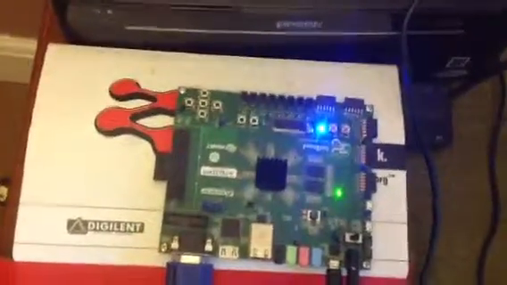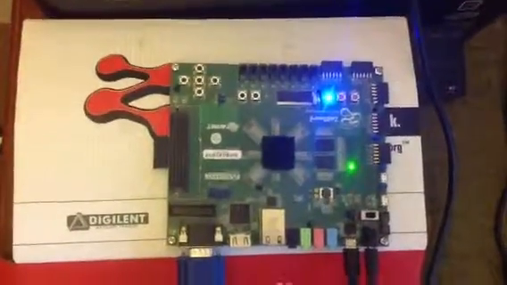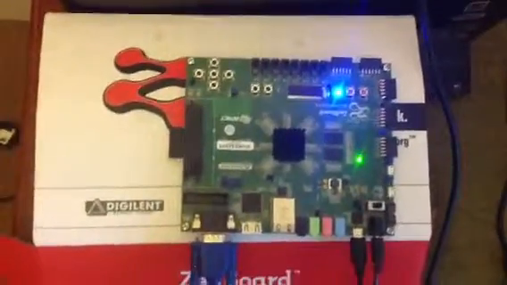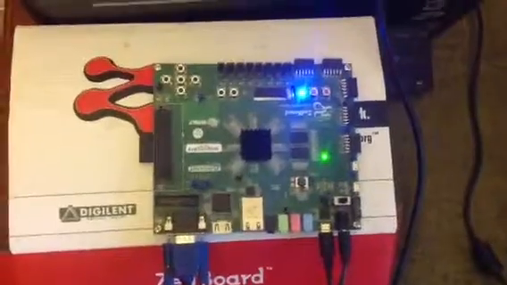Hurrah! So yes, the only software really is that there's a little bit of software running on the dual ARM core processor to control the DDR3 SDRAM memory controller, but it only runs for a very short period of time and stops. And I'm going to change the code so it doesn't have to do that anymore.